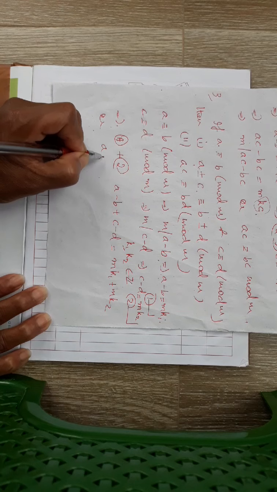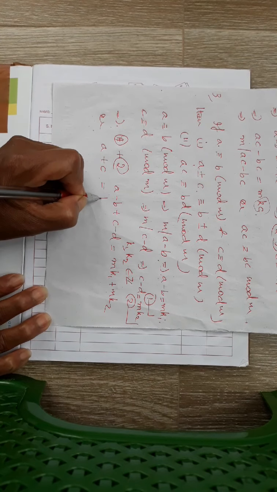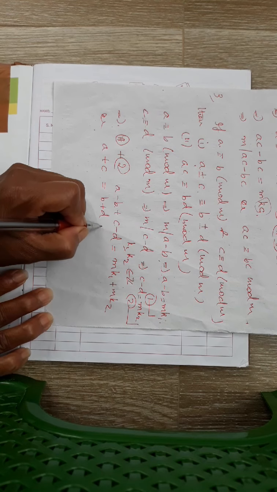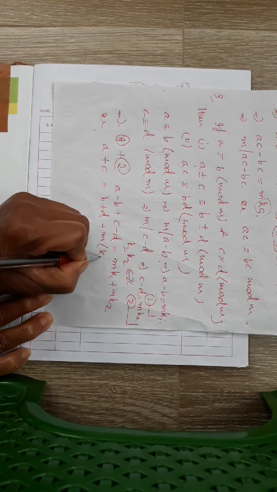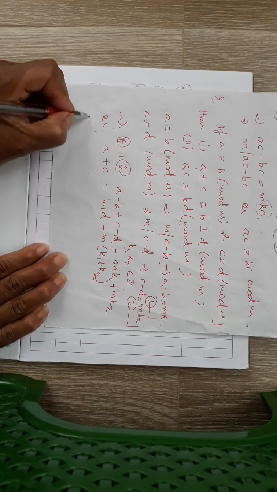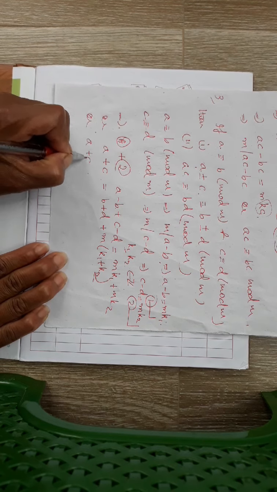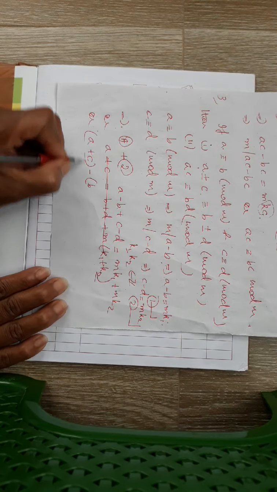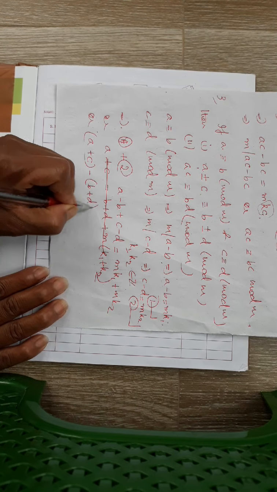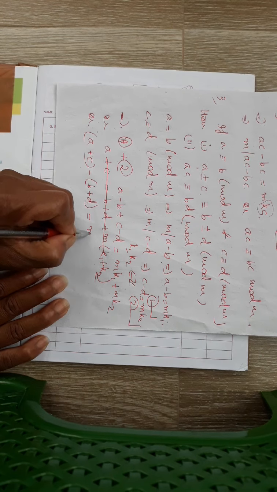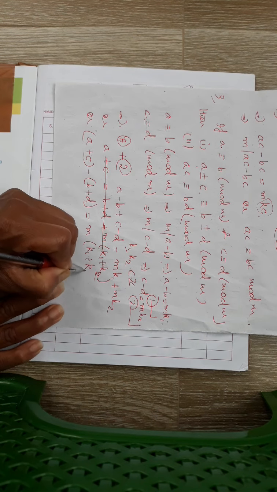Or you can write A plus C is equal to B plus D, bringing B and D to the right hand side, plus M times (K1 plus K2). K1 plus K2 is an integer, so their sum is again an integer. So A plus C minus (B plus D) is equal to M times (K1 plus K2).